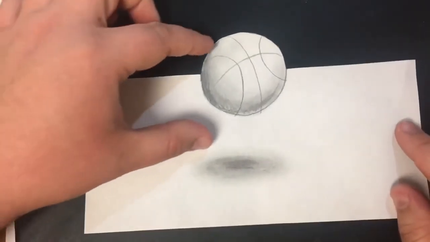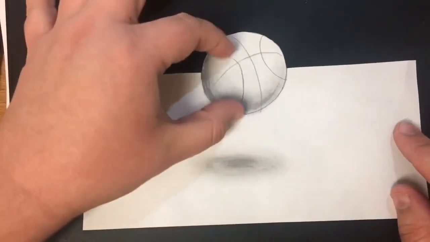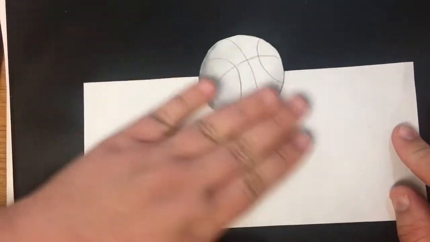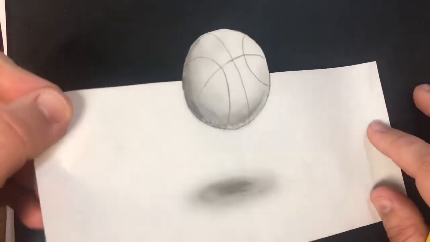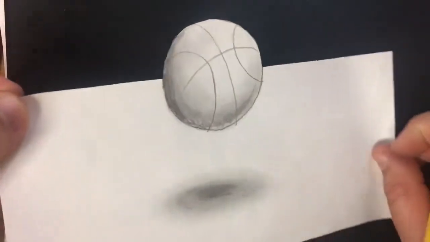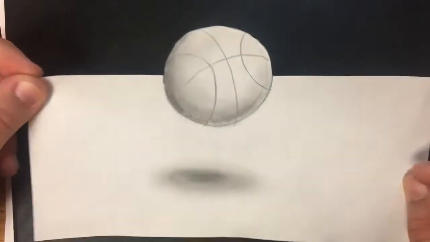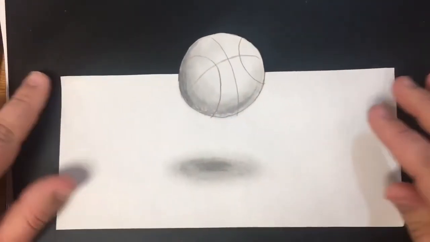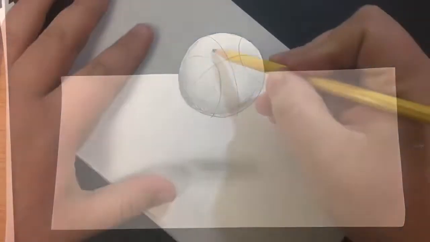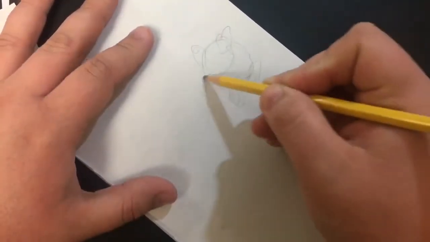It looks as though that ball, I could pick it up even though I physically am not able to because it's just a piece of paper. But it looks pretty fun. This is a great experiment to do with your art. And of course, you can do things much more complicated than just a basketball. But yeah, there you go. All right, have fun.